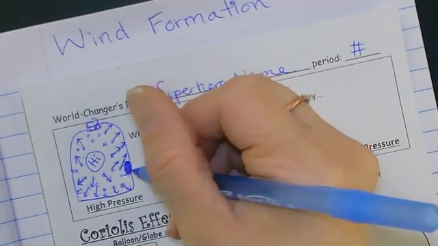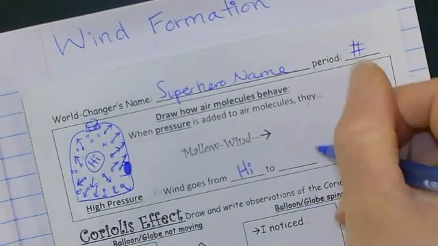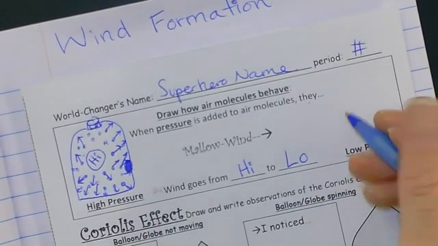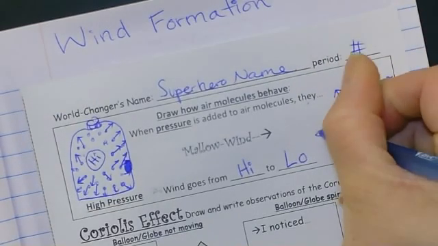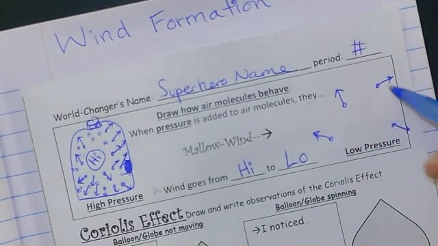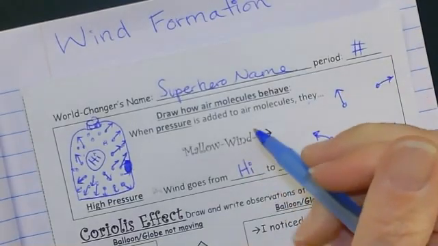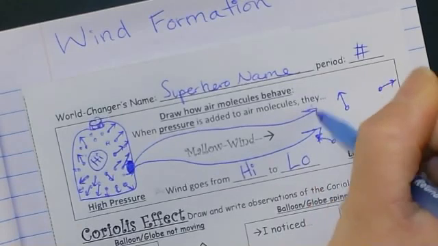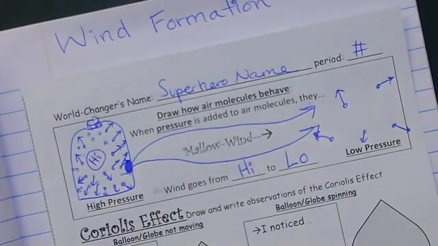So wind blows from high to low, because on the outside of that bottle, there's low pressure. There's not a whole lot of air molecules all packed in one place, all pushing on the walls and things like that. So let's draw a few little air molecules out here. This is low pressure. They're not all squeezed in together. So we're going to indicate that wind is blowing from a high pressure area to a low pressure area. This is what makes wind happen.